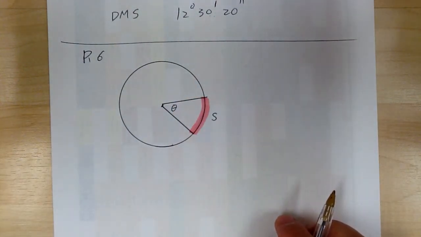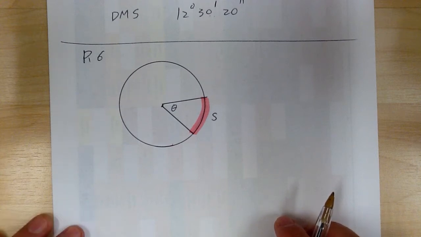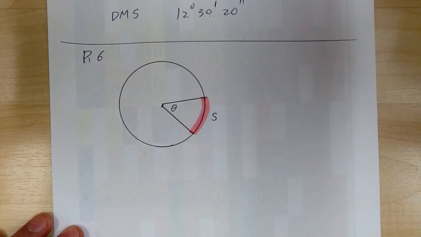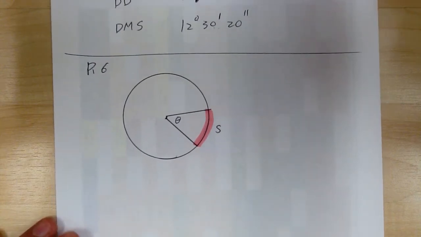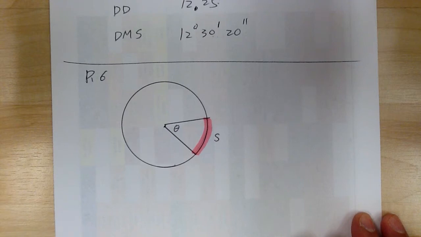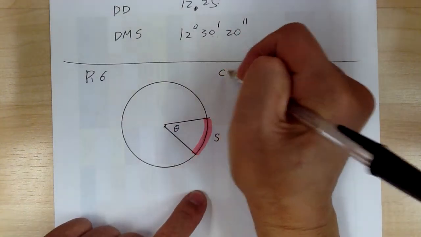Now there are different ways. I mean, there's only one formula, but there are many ways of coming up with that formula. And so it doesn't matter which way you remember it, but as you get into higher math, try not to rely on memorizing things. Try to understand and figure things out. Okay. So as you know, circumference is equal to what?